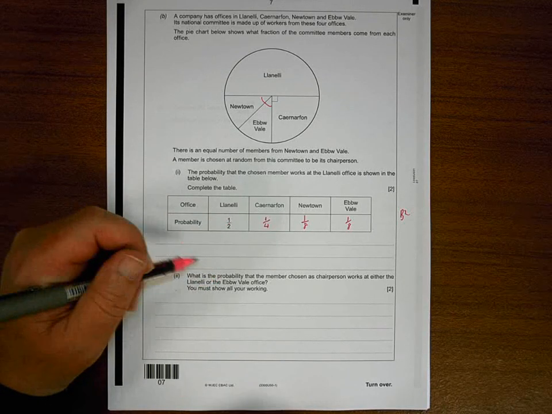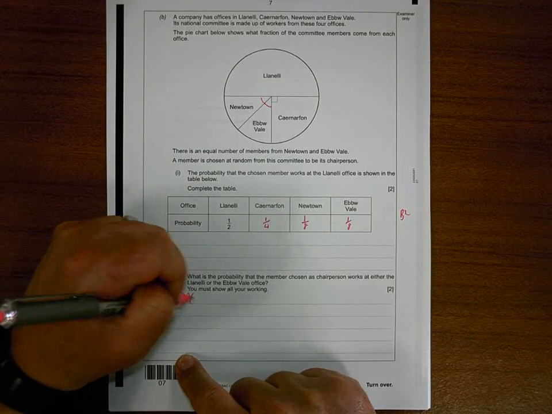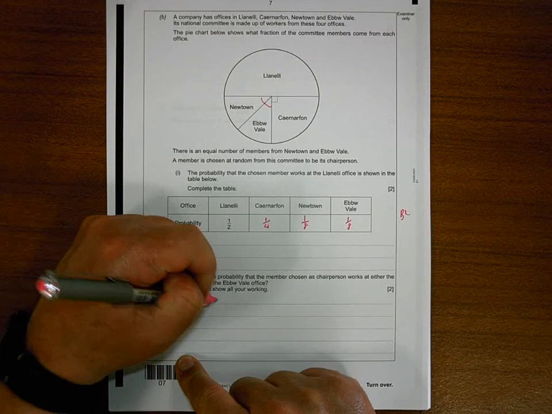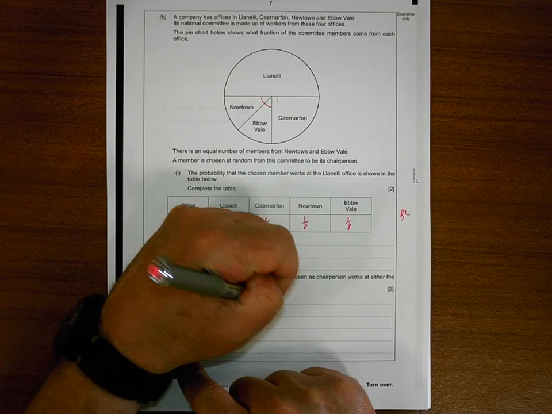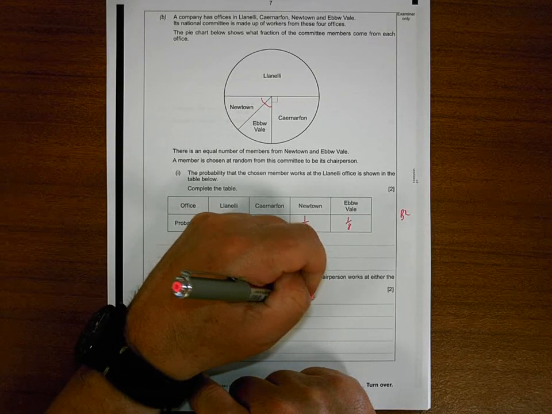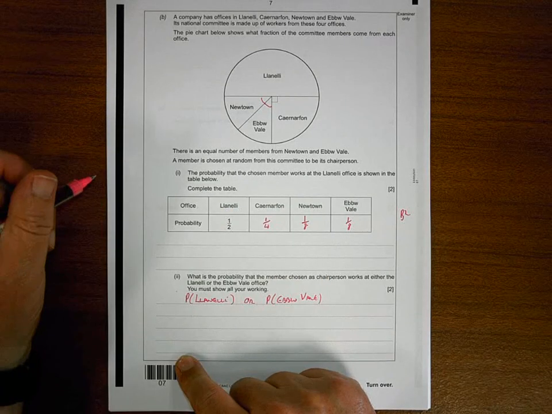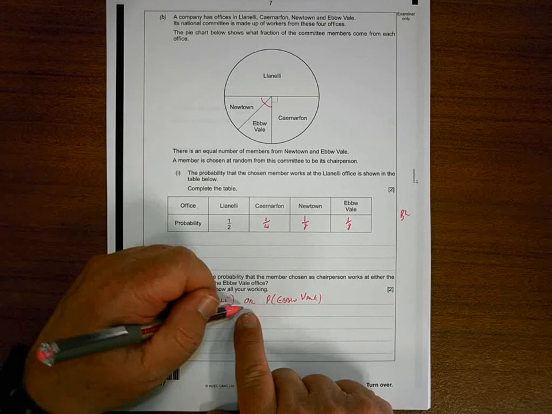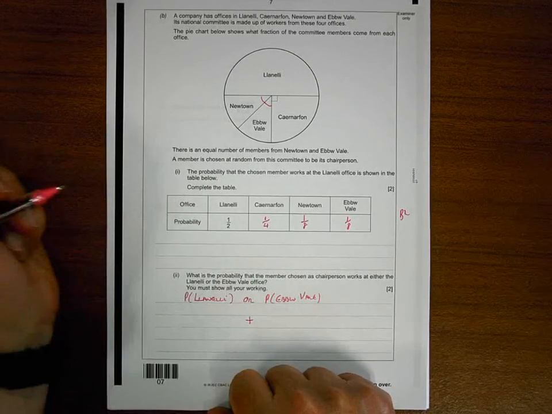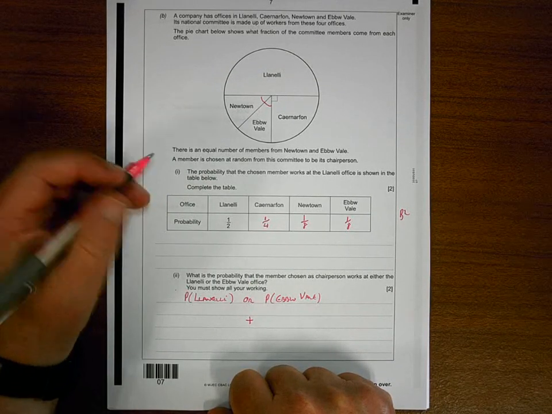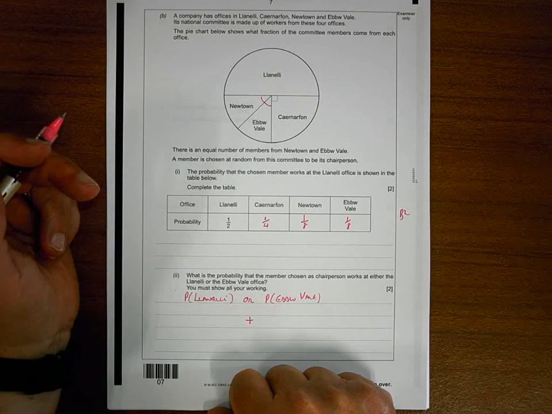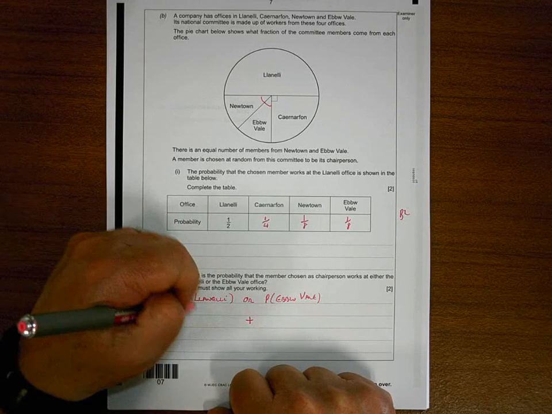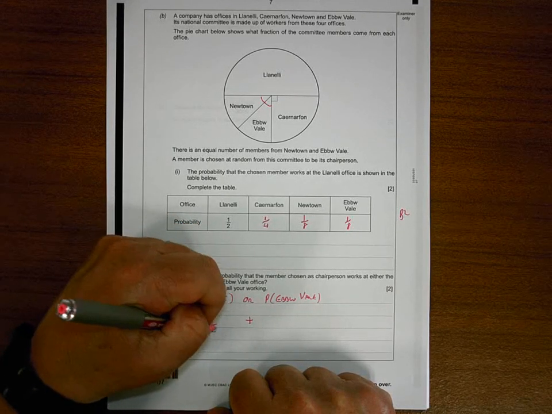What is the probability that the member chosen as chairperson works at either Llanelli or Ebbw Vale? So when we're using the word or, think probability trees. When we're using the word or, we're adding. So with the dice question, we're multiplying. We're using the word and. With this, we are adding a half to an eighth.